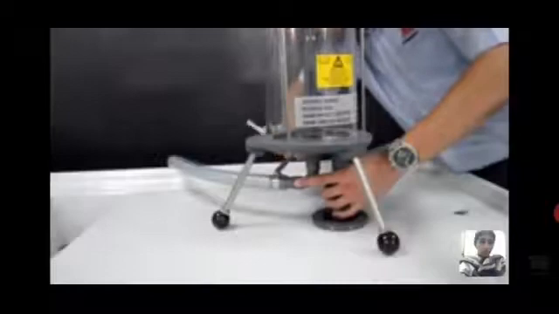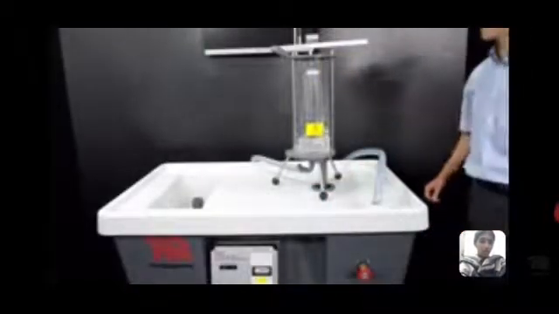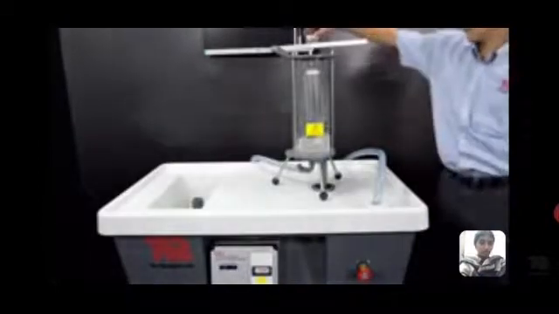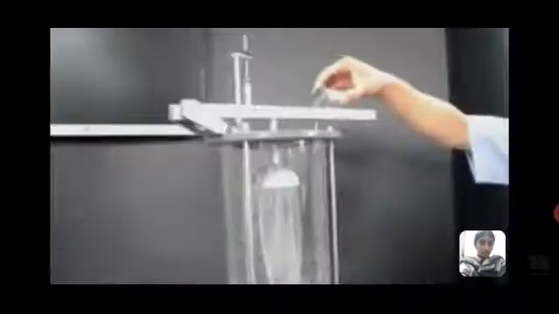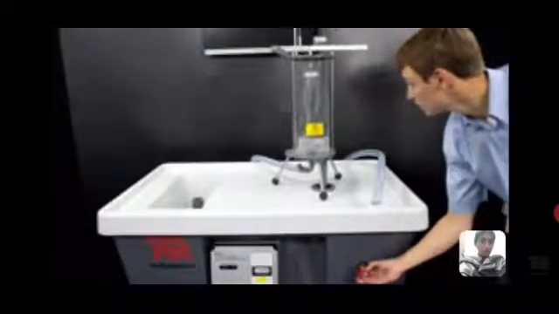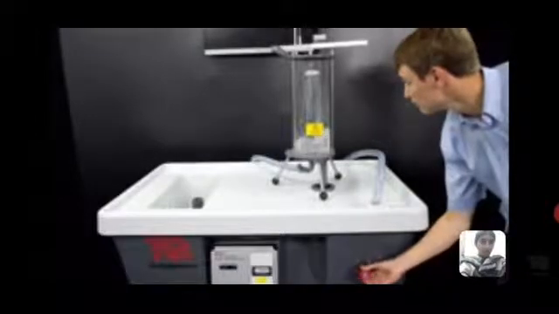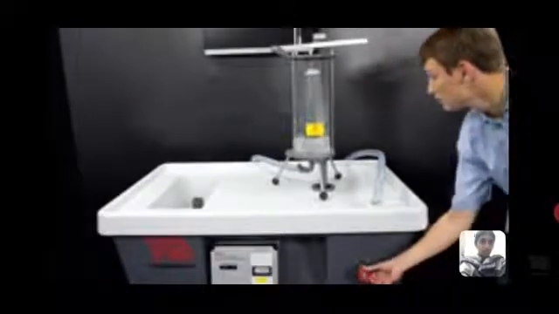There are four lockable wheels, with the help of which we can move the table where it is to be located. Flow measurement can be done by this, and also the height can be adjusted as shown here. According to our observation, we can change the height.